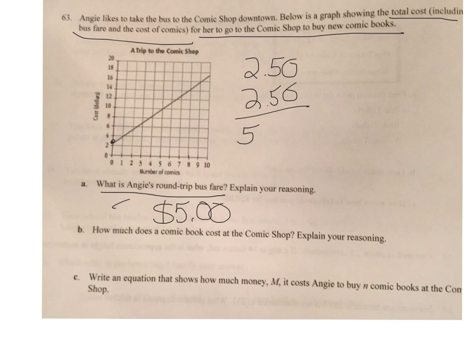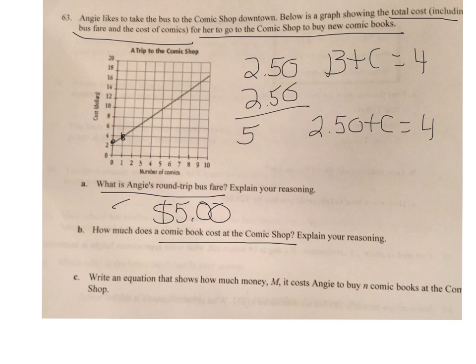Okay. How much does a comic book cost at the comic book store? So if the bus fare is $2.50 and we look at 1 comic, it is at $4. So the way I look at this is, I have the bus fare plus the comic equals the $4. But I know the bus fare is $2.50. So $2.50 plus the comic would be 4. So what could I add there? That would have to be $1.50. So each comic book is $1.50.